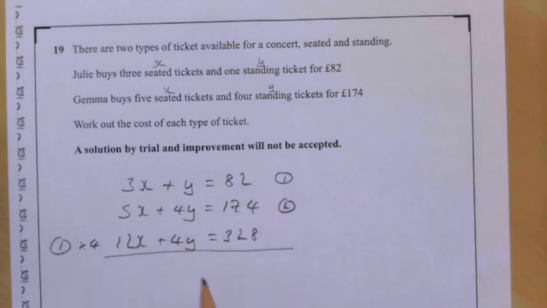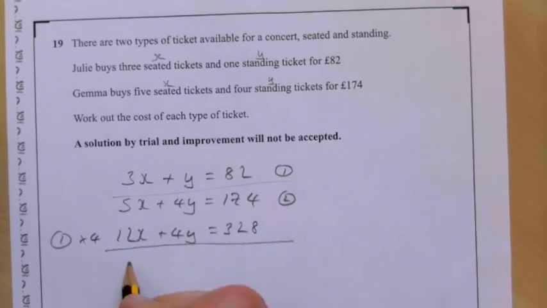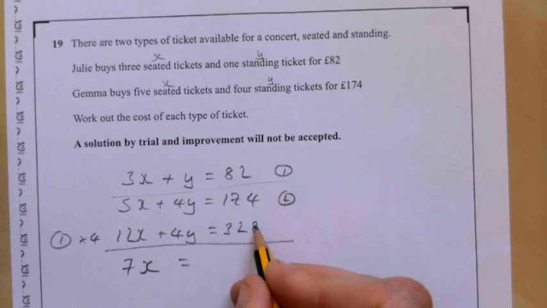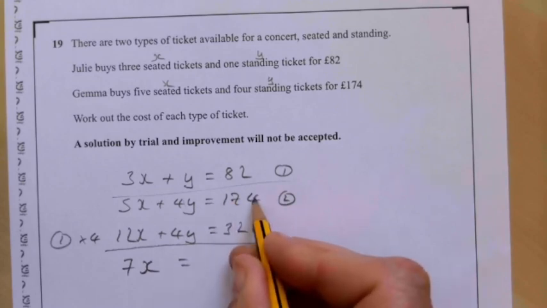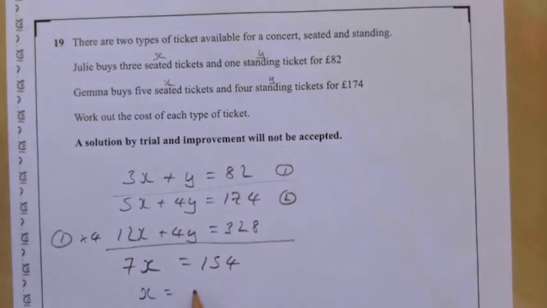And then I'm going to subtract these, but I'm going to subtract them the wrong way around. I hope this isn't too confusing here. So 12x take away 5x is going to be 7x. 328 take away 174 gives me 154, and that means x is 22.